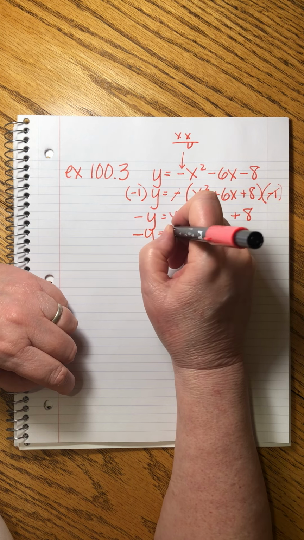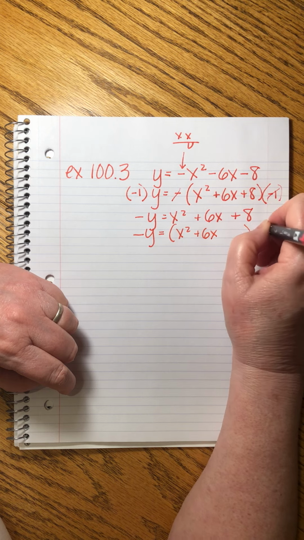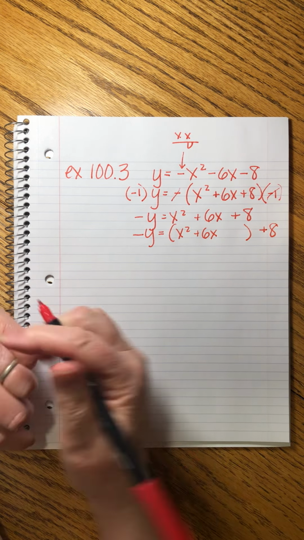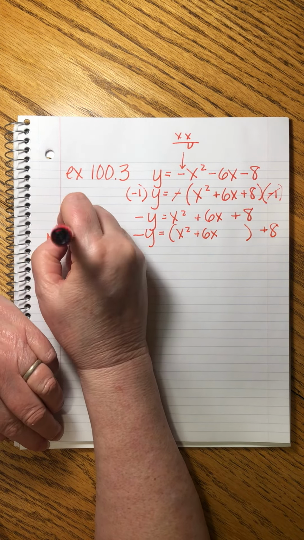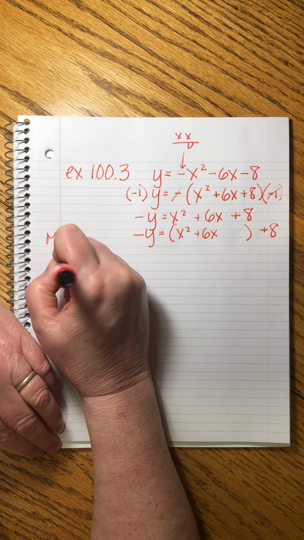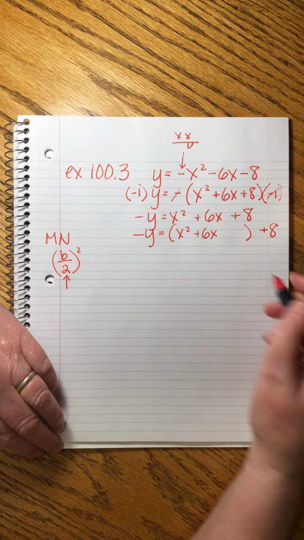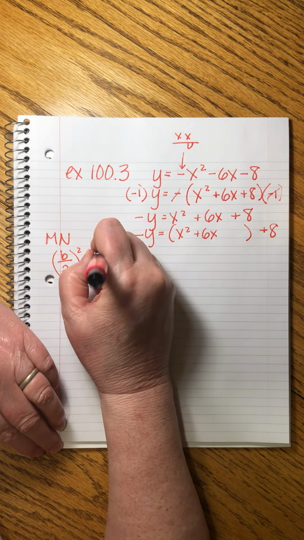square. X squared plus 6x, empty space, and we kick 8 to the curb. Magic number is, I'll write the formula again, b over 2 squared with an arrow inside the parentheses. Our b number is 6.